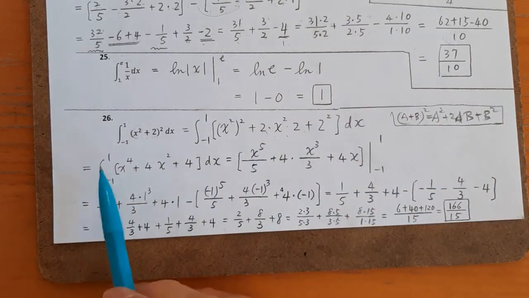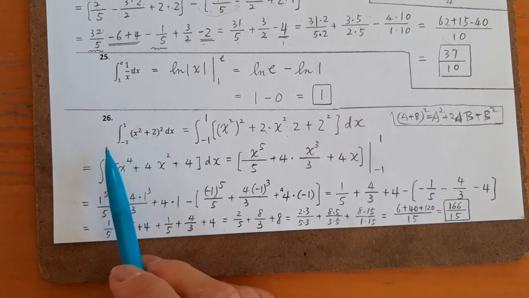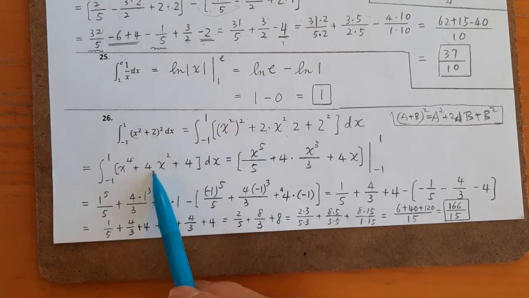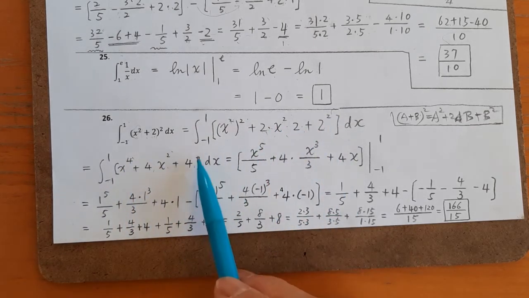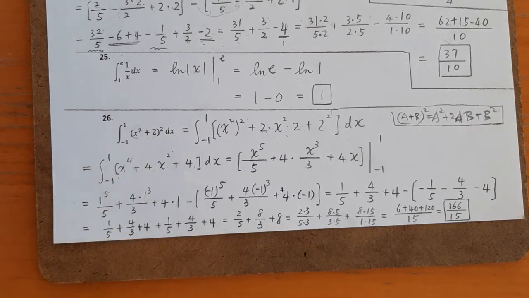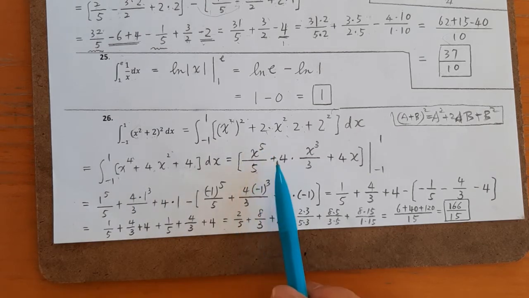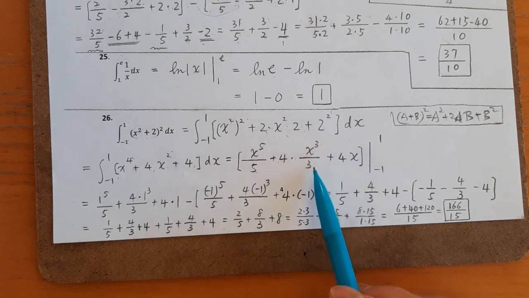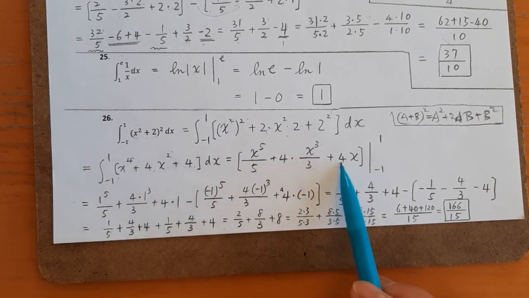Then x goes from -1 to 1, take the integral. 2 times 2 is 4, so 4x squared, and 2 squared is 4, dx. Use the power rule to take the integral. X to the power 4, add 1, gives x to the 5 over 5, plus 4 times x squared, 2 add 1 gives x cubed over 3, plus 4x. X goes from -1 to 1.